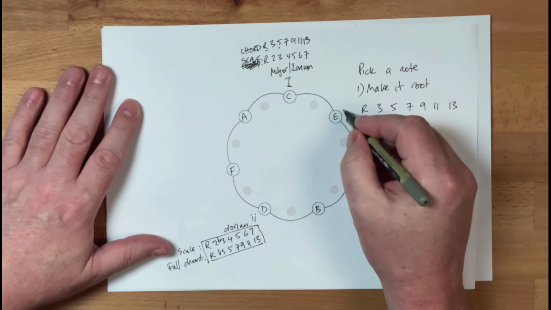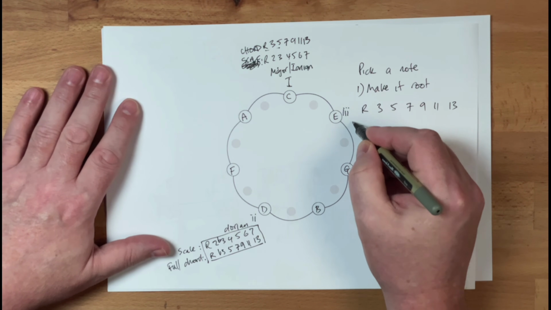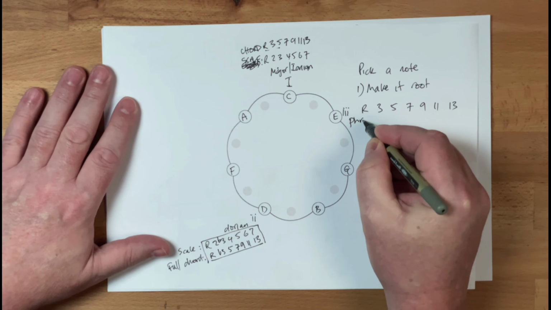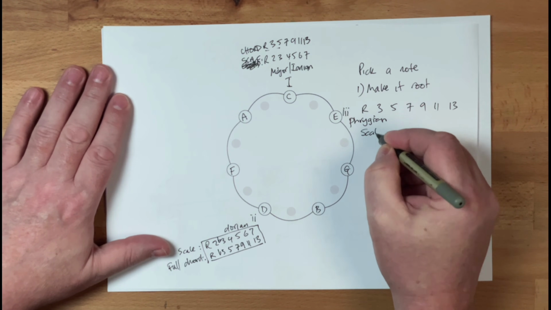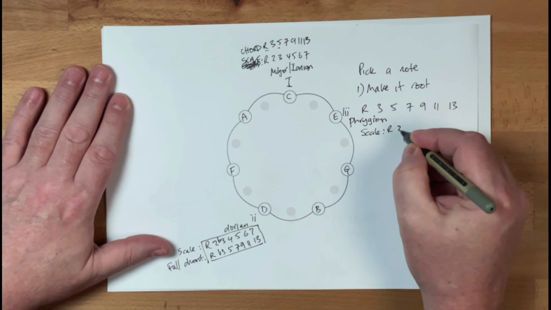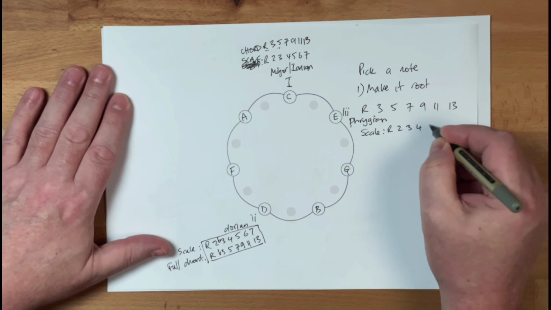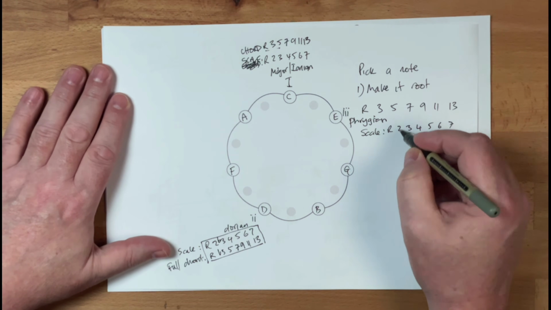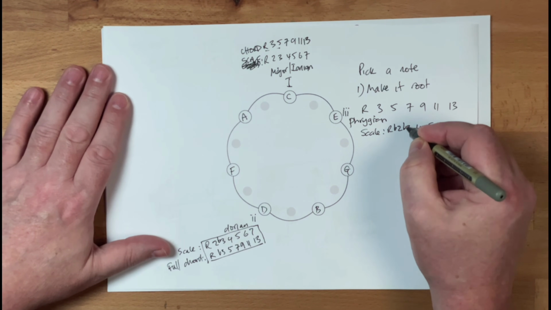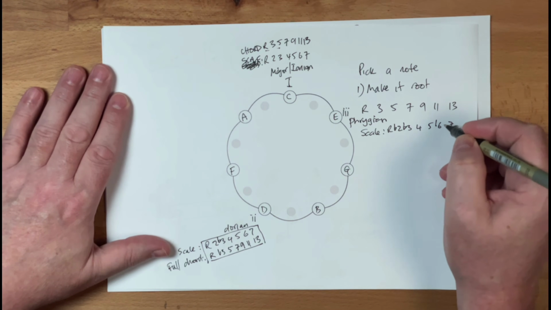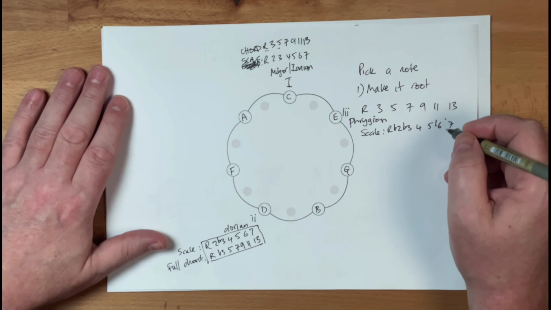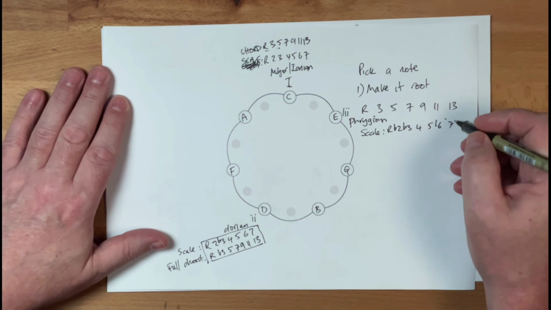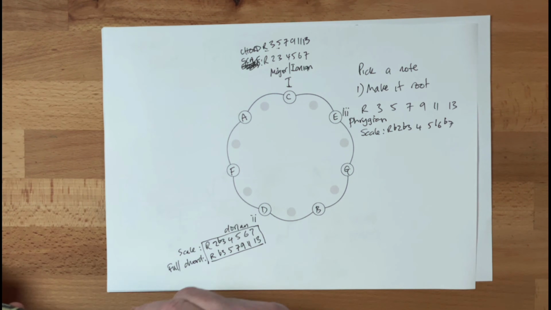So let's have a look at this. Let me put chord 3 here. This one here is Phrygian. We look at the scale formula for Phrygian. It goes root. With Phrygian, we've got a flat second, we've got a flat third, and we haven't got a flat 6, hang on. Root. We've got flat 7. That's it.